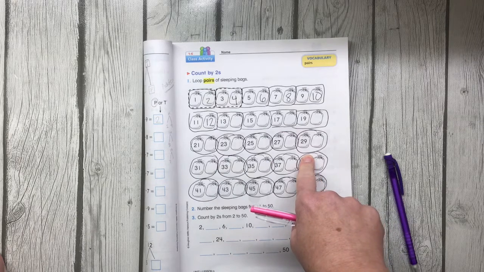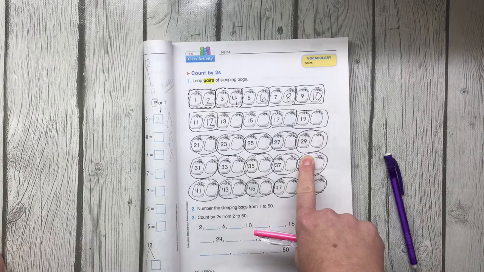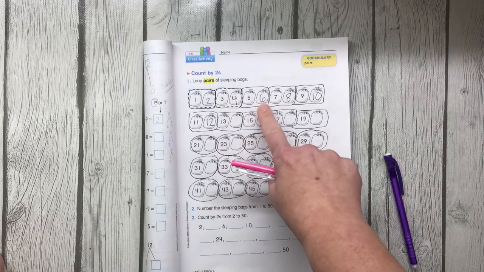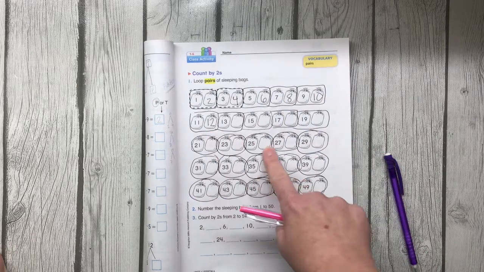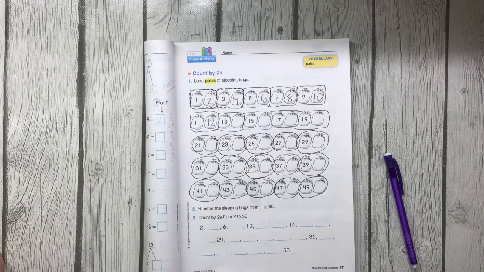And when you're finished, you're going to notice that you can count by 2s using the numbers that you wrote. 2, 4, 6, 8, 10, 12. And you'll be able to go all the way up to 50. So go ahead and do that right now.